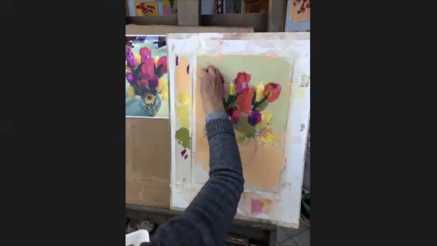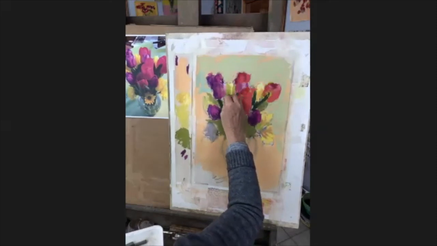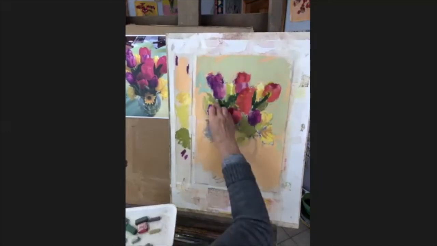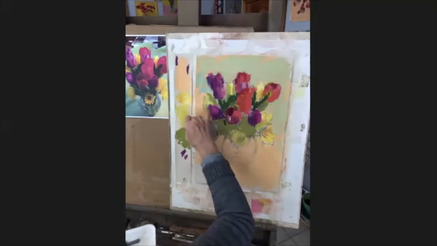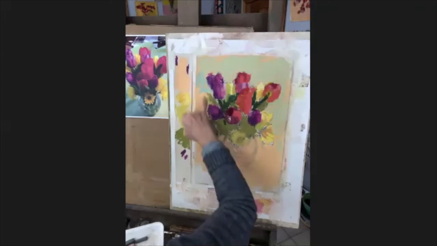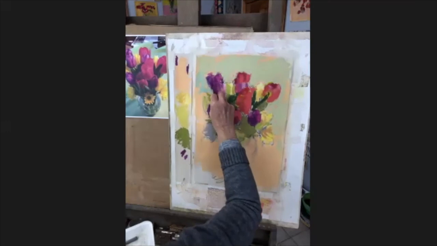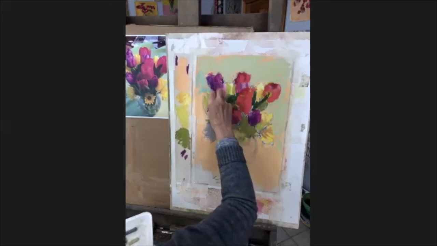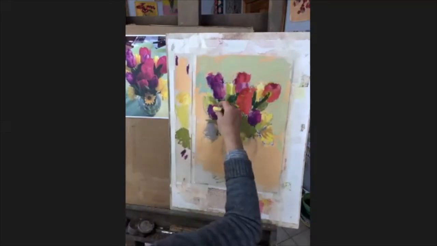And as we lay this in, I also see I might add a little bit of it even within the bouquet itself, picking up a reference to the background. I see here the edge of the yellow tulip has light on it. I can quickly reach back into the yellow palette, pull out a light, just to get that in there. Maybe.